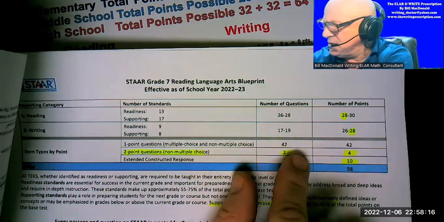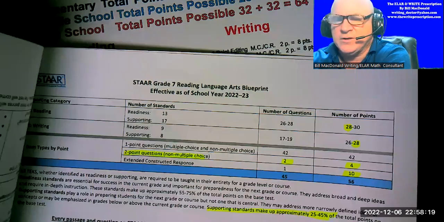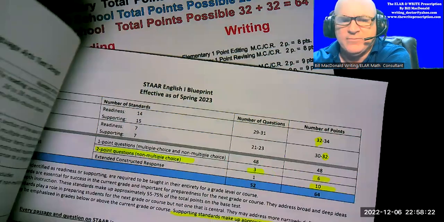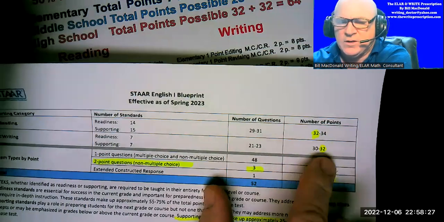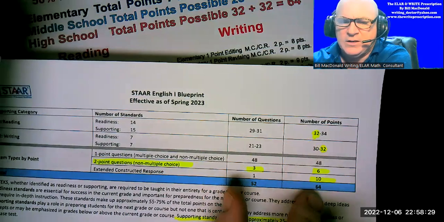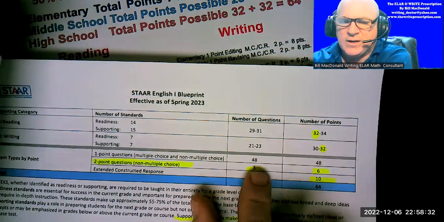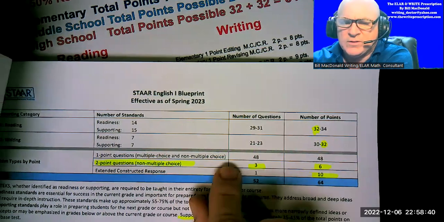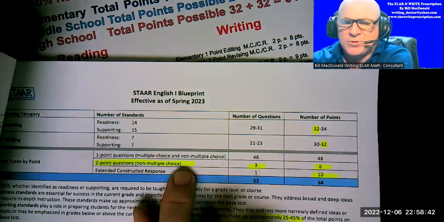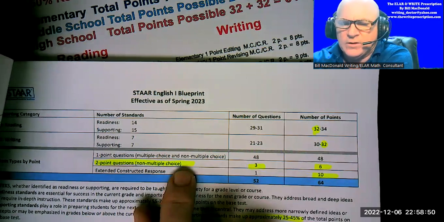And in the high school, our low number is 32 for reading and 32 for writing, a total of 64 points. But the one difference that you see in high school is your students are going to get 3 2-point questions that are non-multiple choice. And this is where some teachers are misunderstanding. When they say non-multiple choice, they do not mean short answer. It's a combination of short answer and or constructed response questions that are worth 2 points.